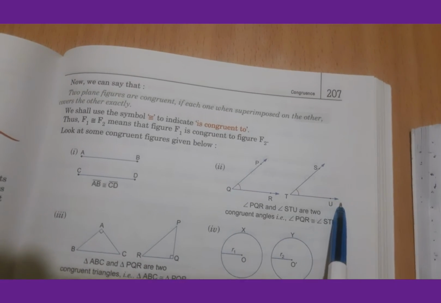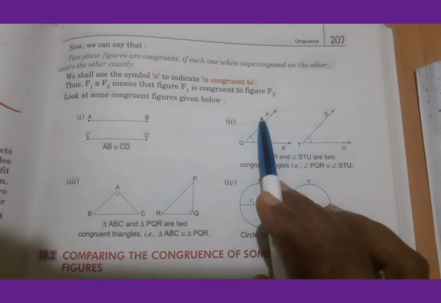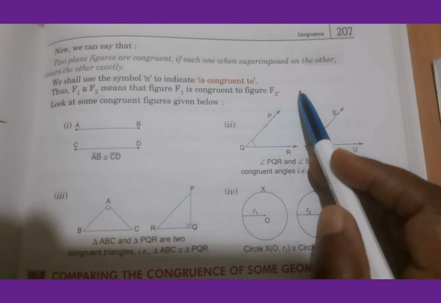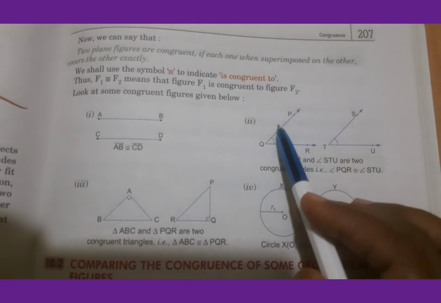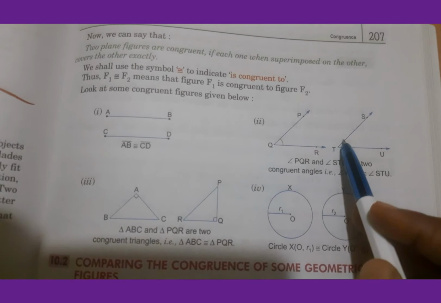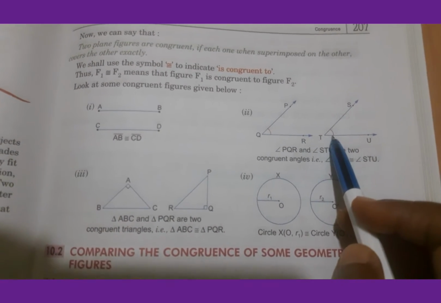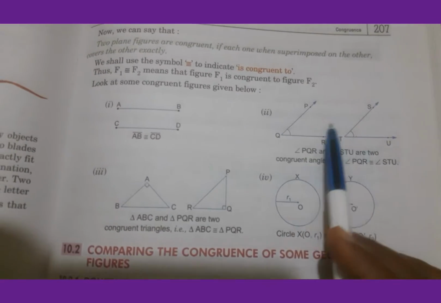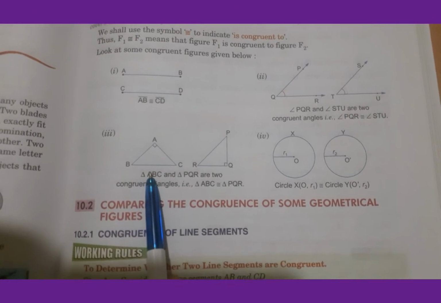But if the arms of the angles are different, suppose this arm, PQ, is a little bit longer than ST, it doesn't matter that the arms are different in size, as long as the degrees or measurement of the angles are the same, and hence we can say that both are congruent angles. And the third one is triangles.